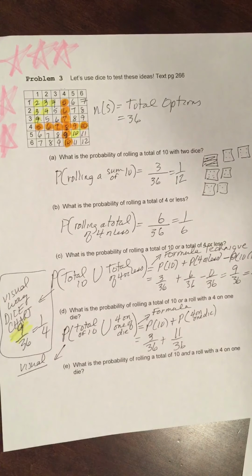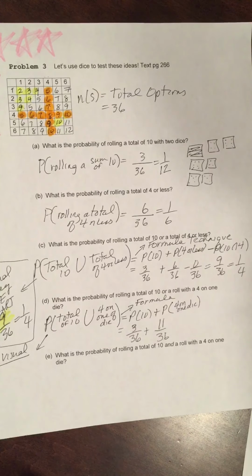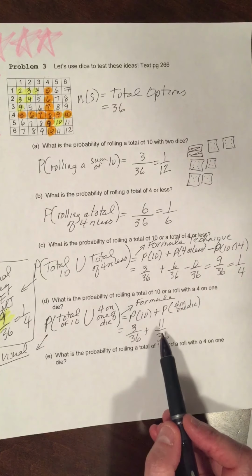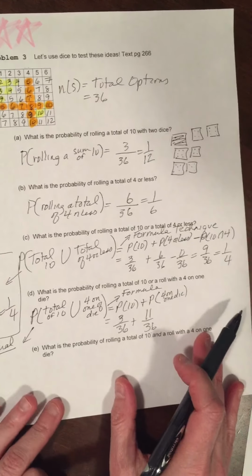It is for my black and white people. Some of you are going to have to just deal with that. It is one of those issues that we could get into debating over, but it isn't. It's 11 out of 36, a 4 on one of the dice.